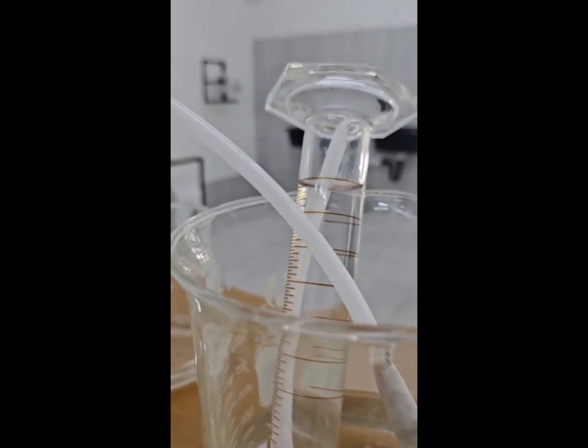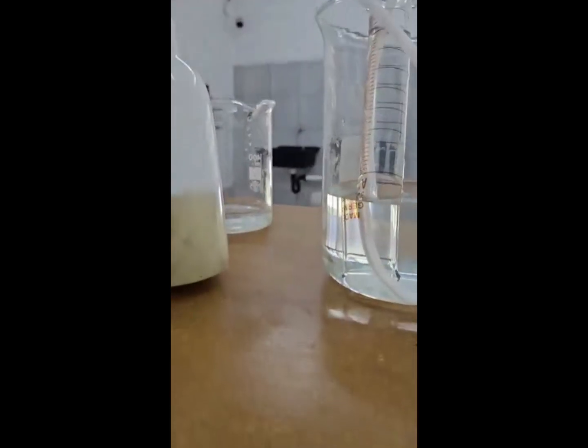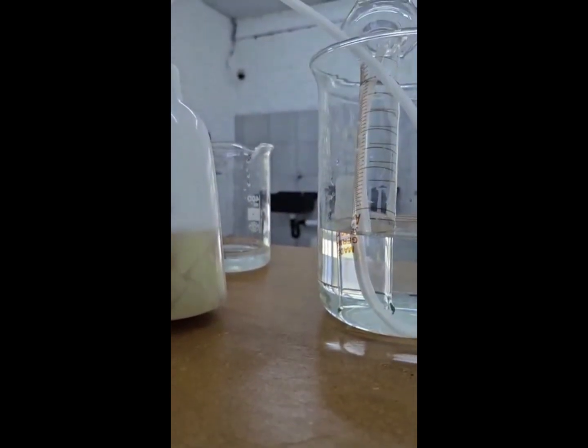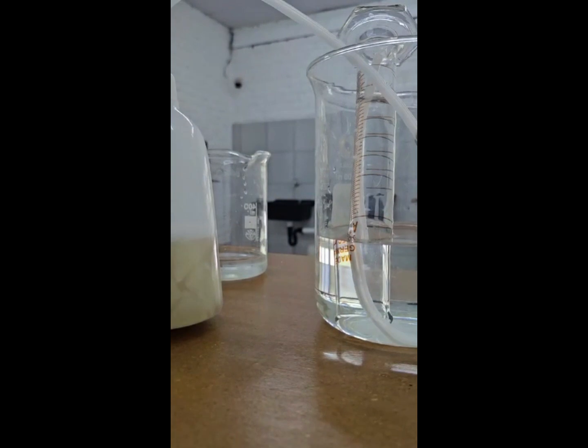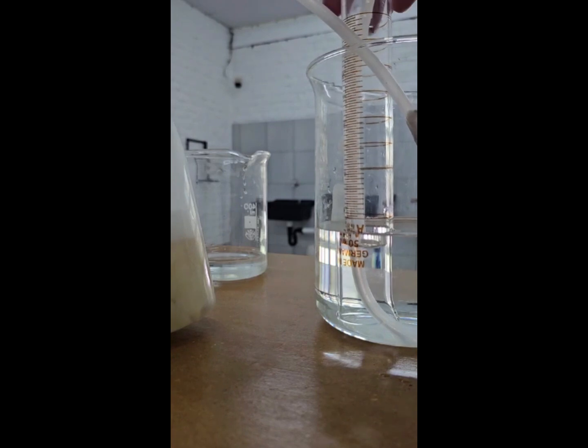So if we wanted to calculate the rate at which oxygen is being produced here, we would set up time intervals and measure the amount of gas produced at each timed interval. We could then graph the results, and if we work out the gradient of the graph, we would find the rate of the reaction. The rate of reaction in this example will be measured as decimeter cubed per minute or per second.